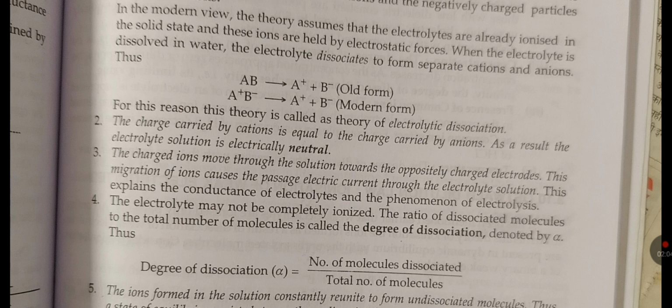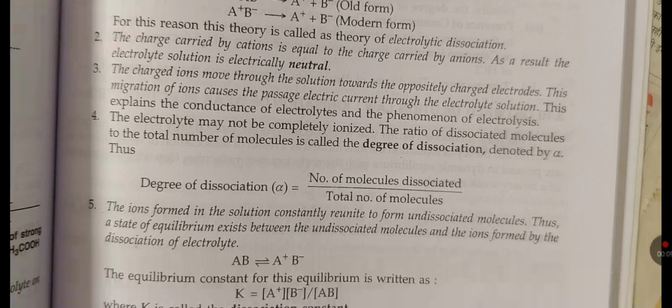Fourth, the electrolyte may be incompletely ionized. The ratio of dissociated molecules to the total number of molecules is called the degree of dissociation, denoted by alpha. Thus, degree of dissociation is equal to the number of moles dissociated divided by the total number of moles. The ions formed in the solution constantly reunite to form undissociated molecules. Thus, a state of equilibrium exists between the undissociated molecules and the ions formed by the dissociation of the electrolyte. AB ⇌ A+ + B-.